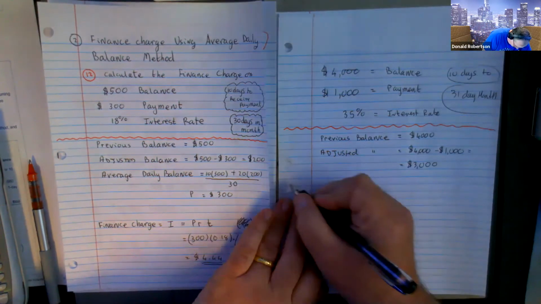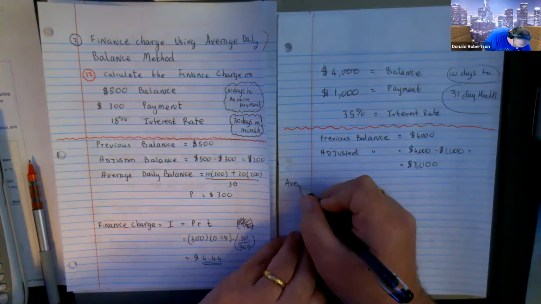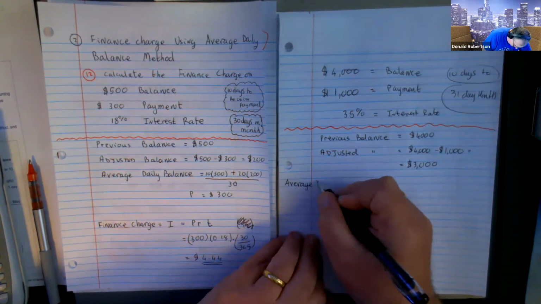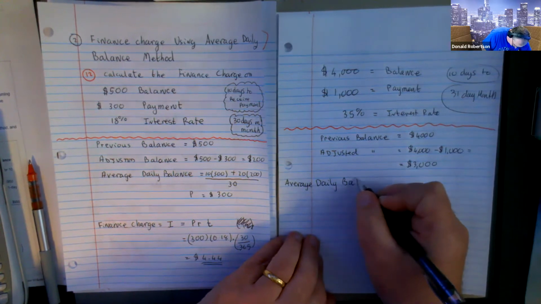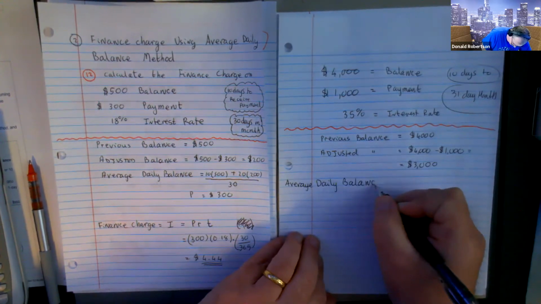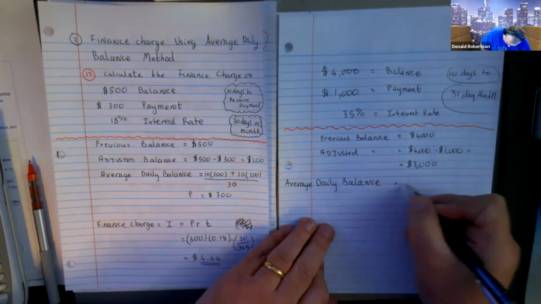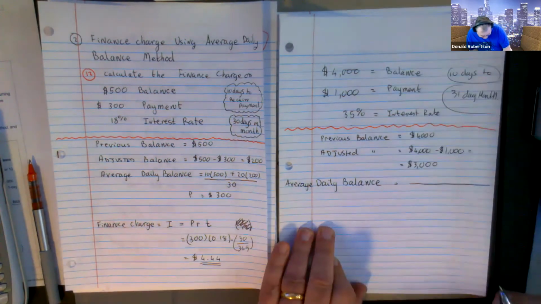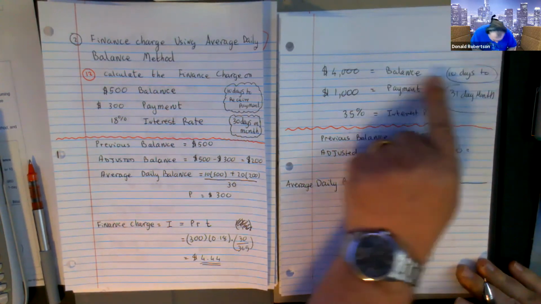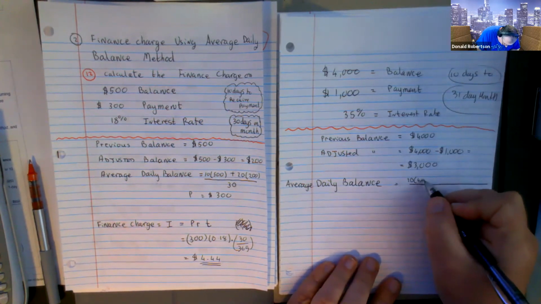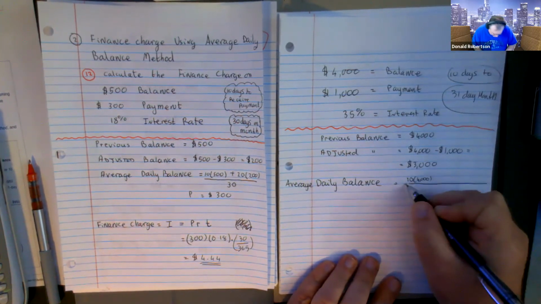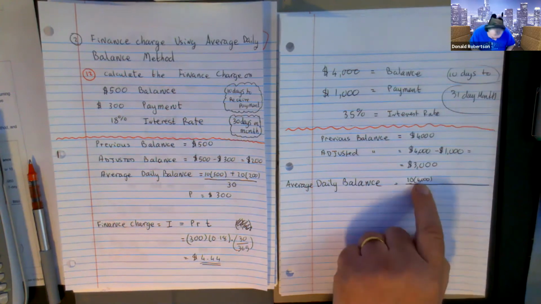And now we're going to calculate the average daily balance. Show how it works. 10 days at the big amount. 10 days at 4,000, because according to them, they haven't got their money yet. So they're charging you as if you never paid a penny.